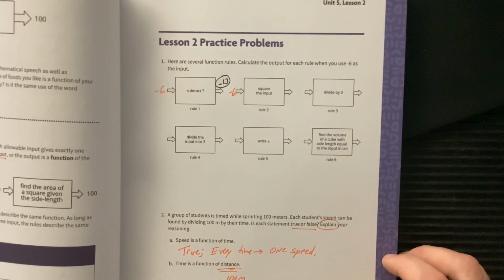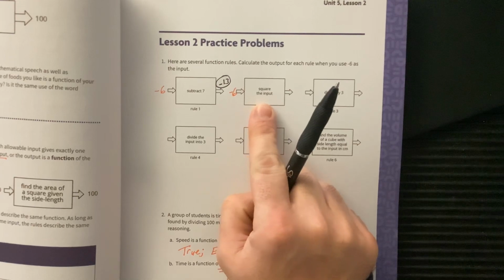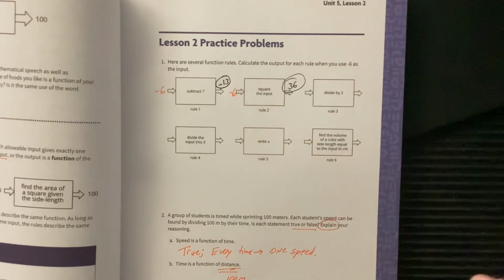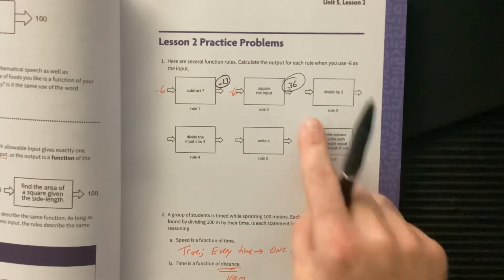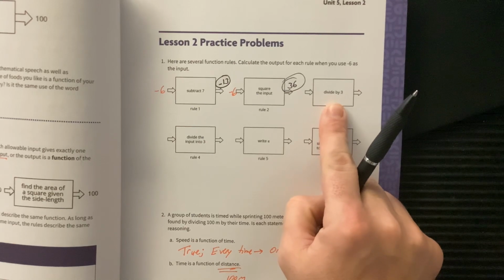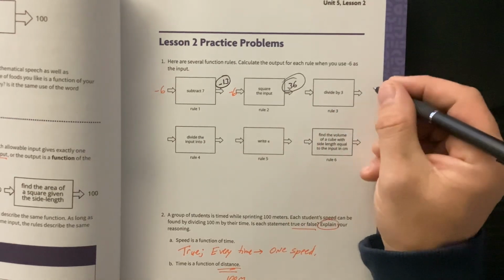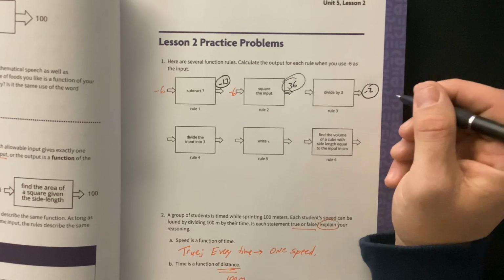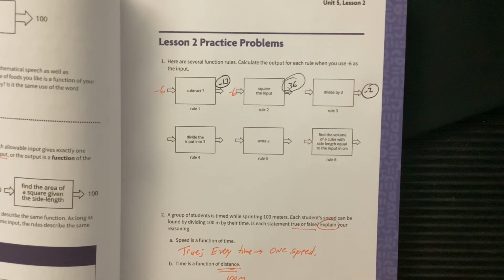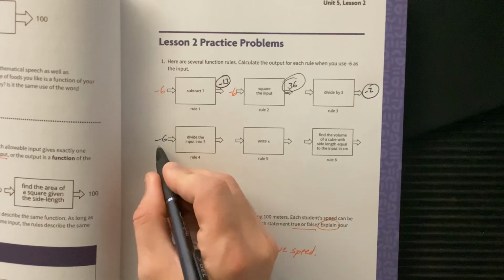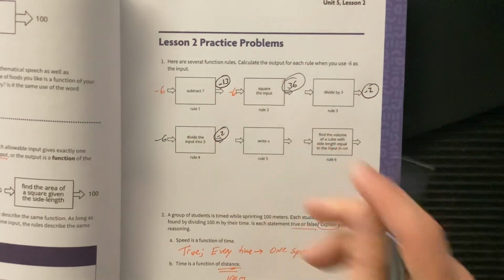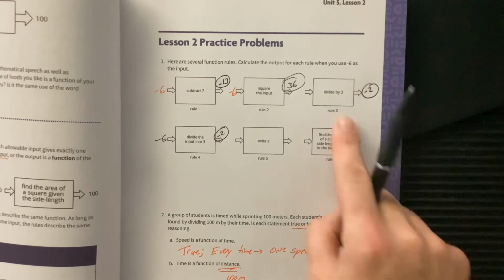If you have -6 and you square it, so -6 times -6 is positive 36. Then I plug in -6 and I divide it by 3. So -6 divided by 3 is? Divide the input into 3. So if I take -6 and divide it into 3 parts, I get -2. Same thing as what you did up here, divided by 3.